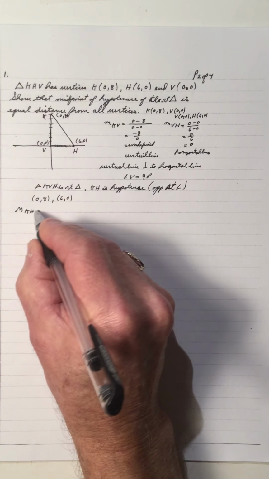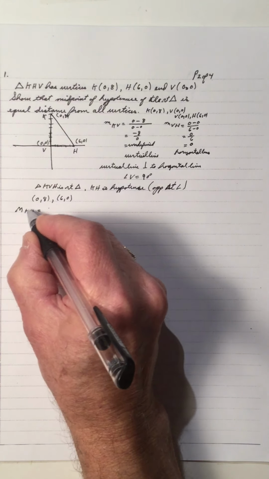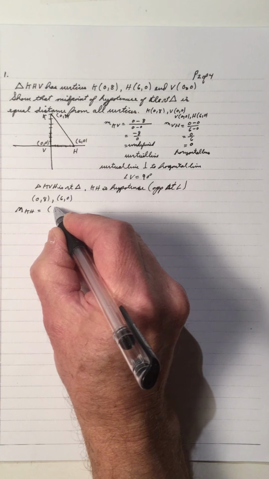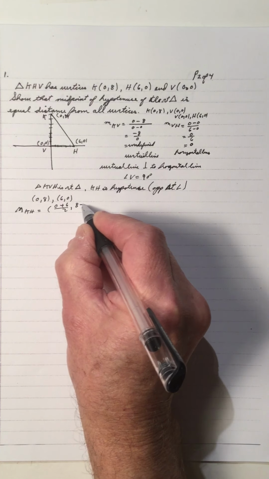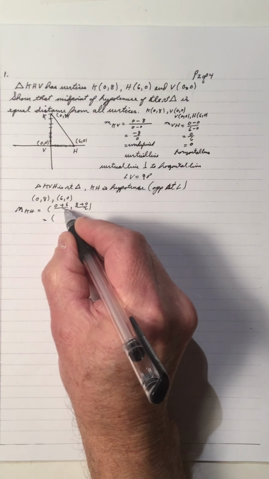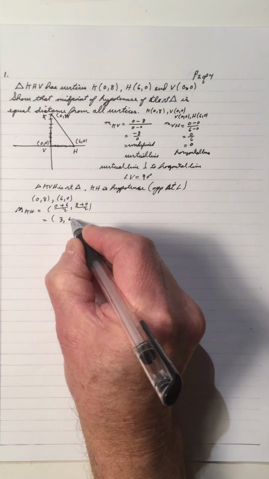So we're doing midpoint, sorry, big M is for midpoint. So the midpoint is (0 plus 6) over 2, (8 plus 0) over 2. 6 over 2 is 3, 8 over 2 is 4.